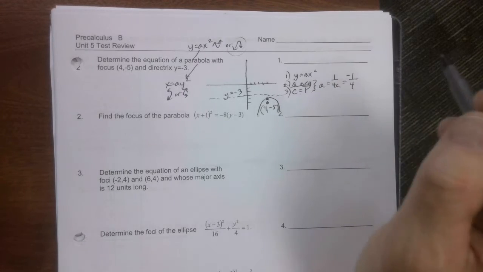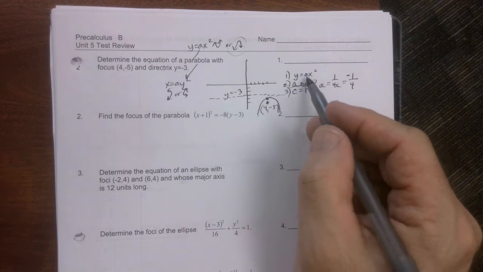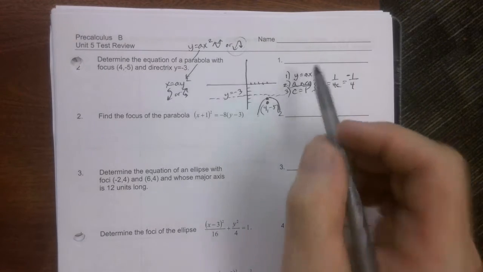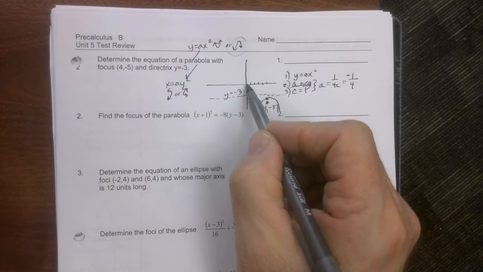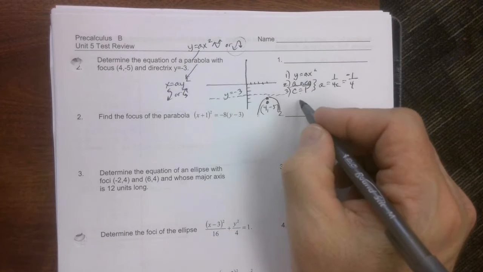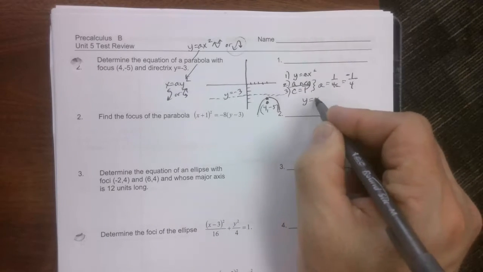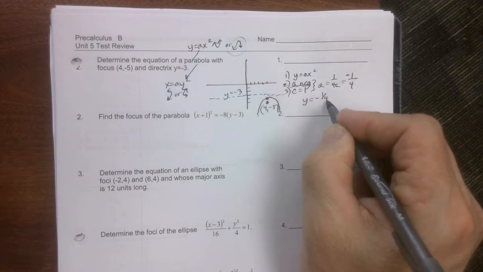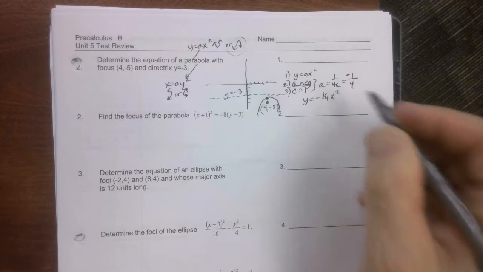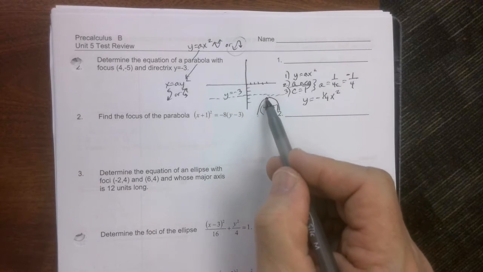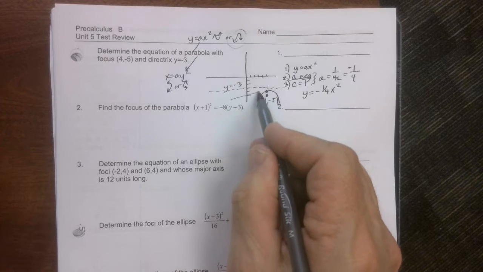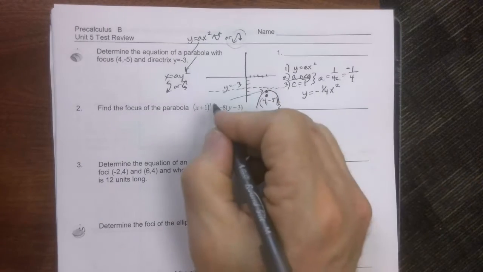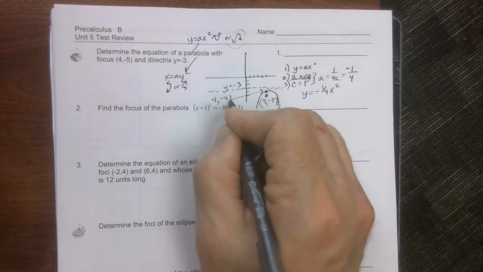So you insert it, and then you think, okay, if the vertex was here at (0, 0), your answer would be y equals -1/4 x squared.